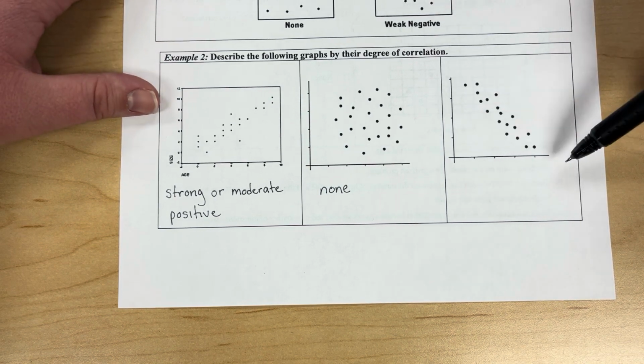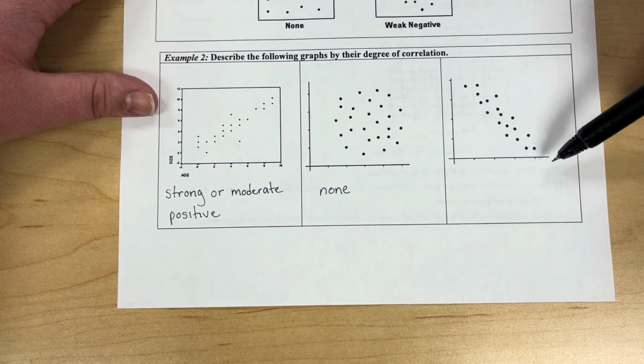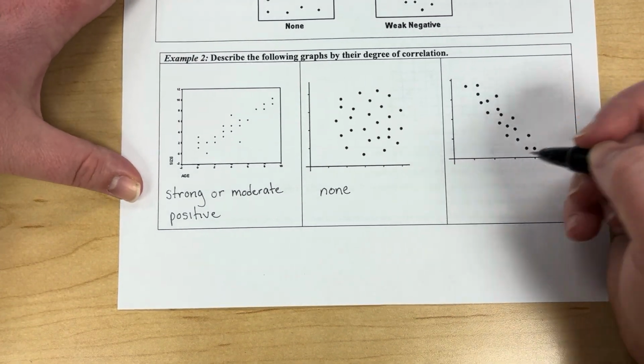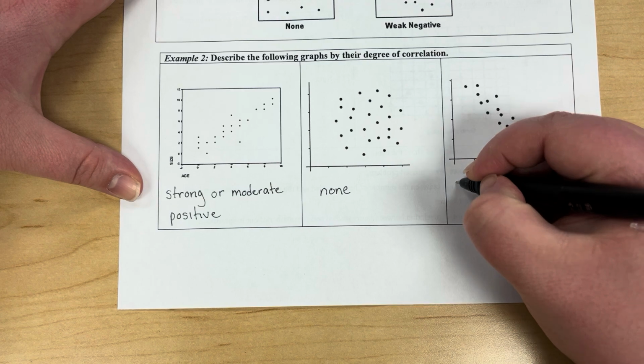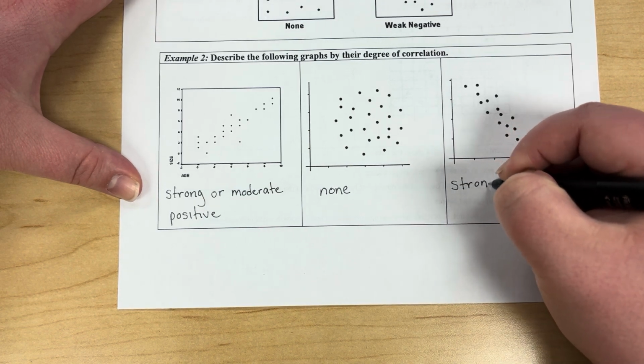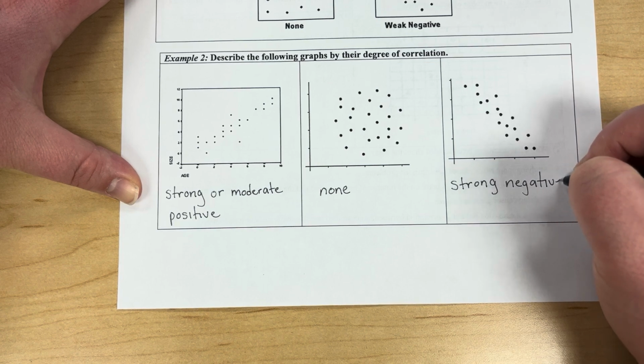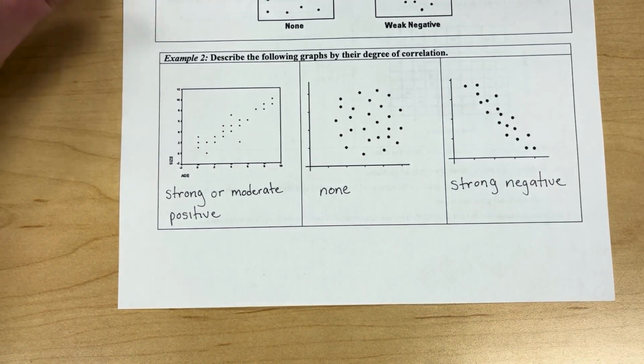The last one here, once again, is roughly linear. It's very close together. Again, I would take strong or moderate here, but I think this one is more strong, and it is definitely negative. As I go from left to right, that graph is decreasing. So that is a negative correlation.